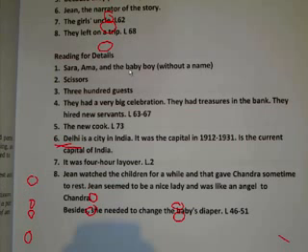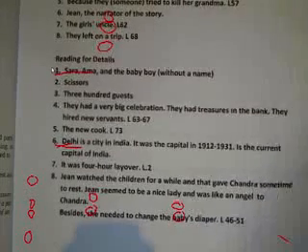Sarah, Emma, and the baby boy. So it's Sarah and Emma mainly, but you may also add the baby boy. But mainly they are Sarah and Emma.